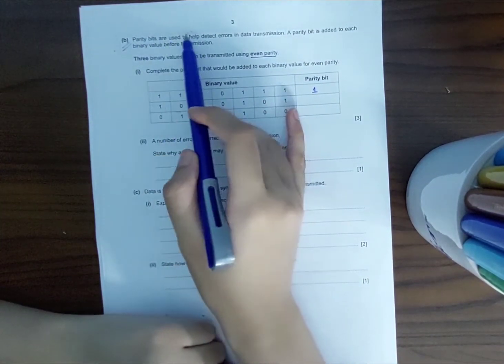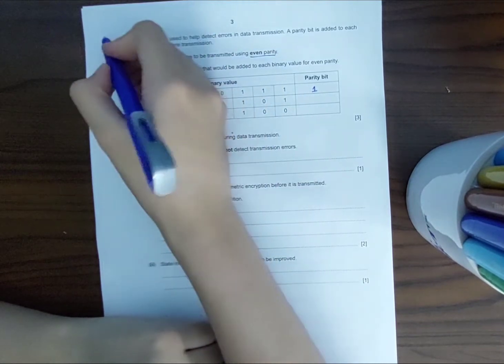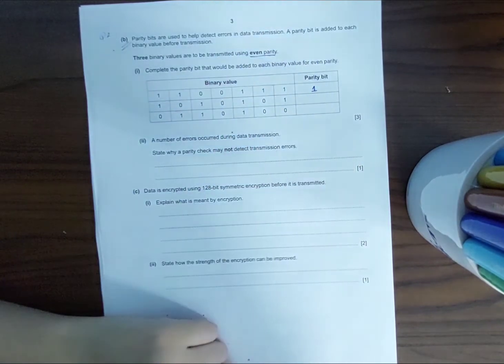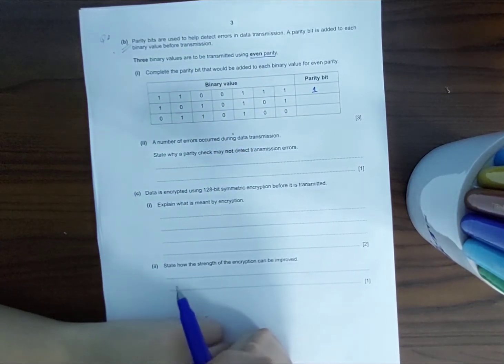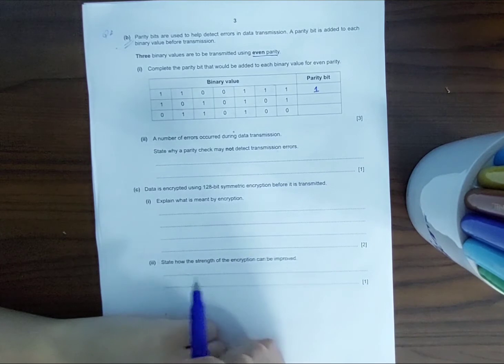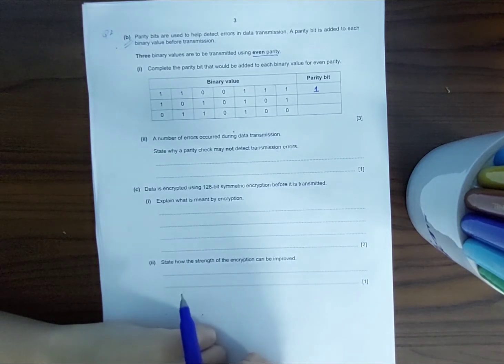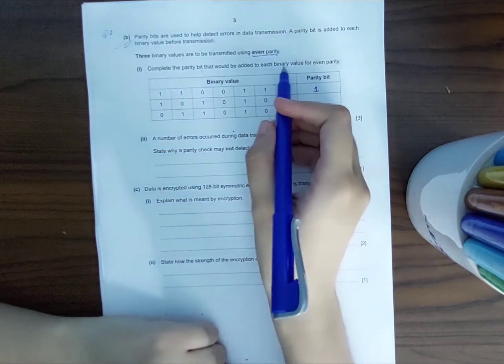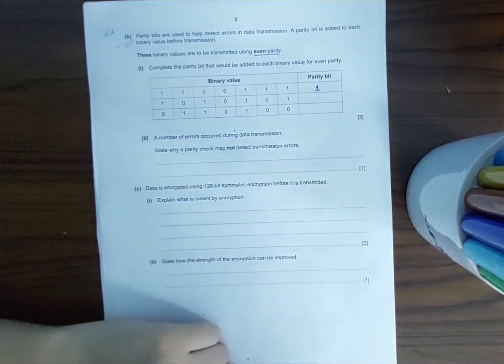Okay, parity bits are used to help. This is question 2 part B. Parity bits are used to help detect errors in data transmission. A parity bit is added to each binary value before transmission. 3 binary values are to be transmitted using even parity. Now you have to complete the parity bit that would be added to each binary value for even parity.